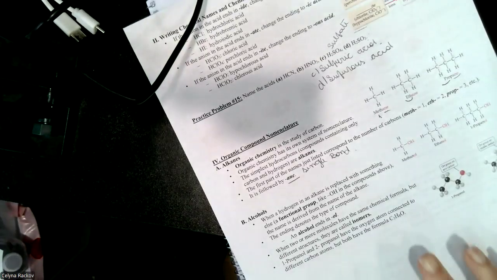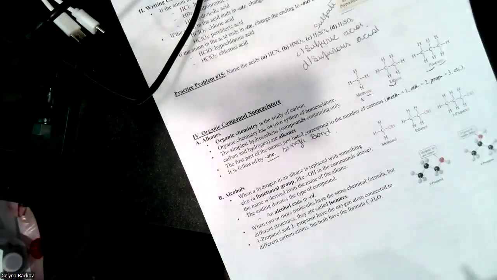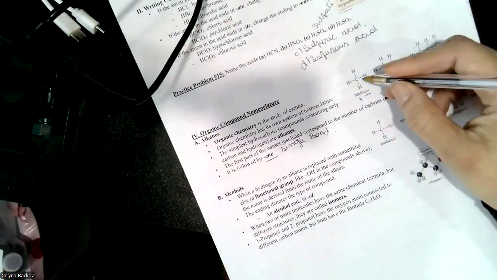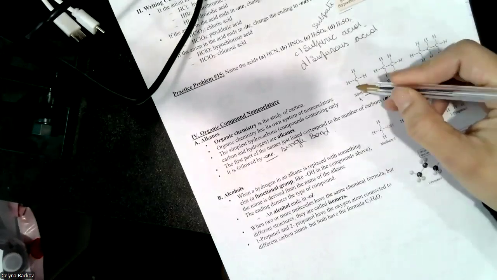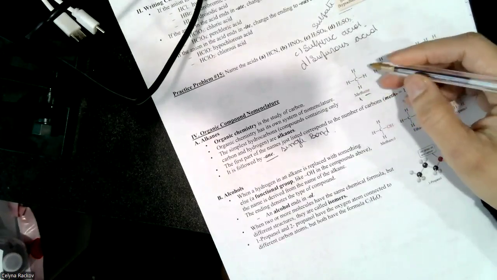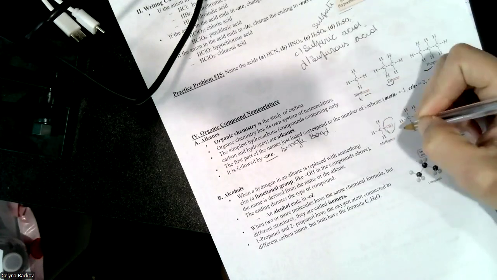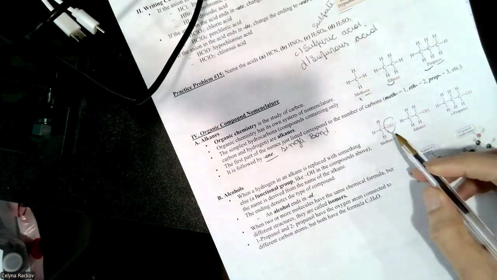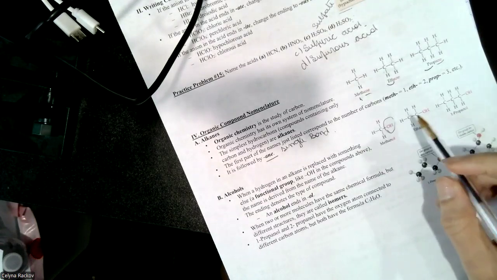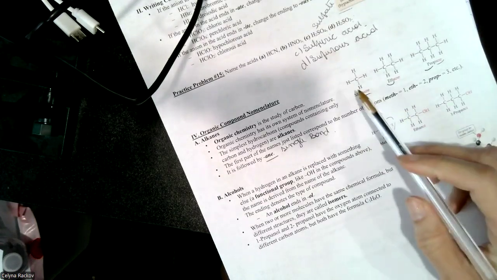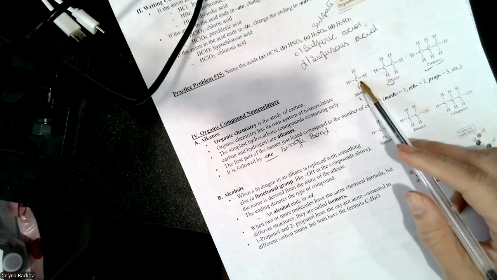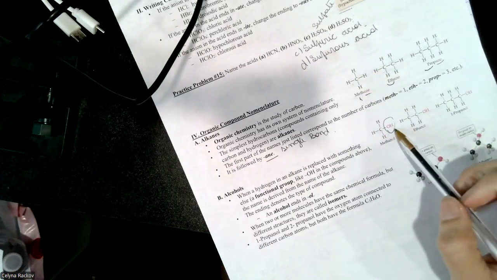If you have alcohols, instead of all hydrogens bonded to carbon, one of them will be changed to OH. So the alcohols will have OH here. Are you seeing here? Among the same compound, right? Just change the hydrogen to OH.